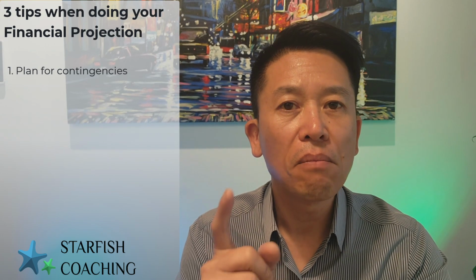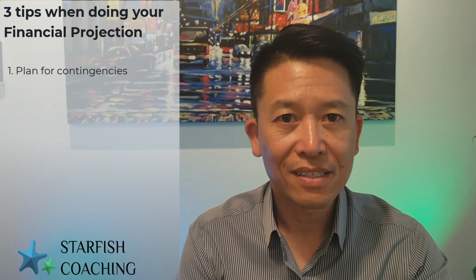So here are 3 tips for your financial projection. 1. Plan for contingencies. When you're doing your budgeting, you want to be more of a skeptic than an optimist. It's best to work in some contingencies because things may not work out the way you hope. Now, if it does, then there's no harm because it just means that you have some extra money that you didn't end up spending.